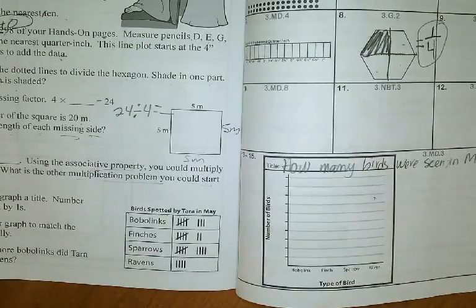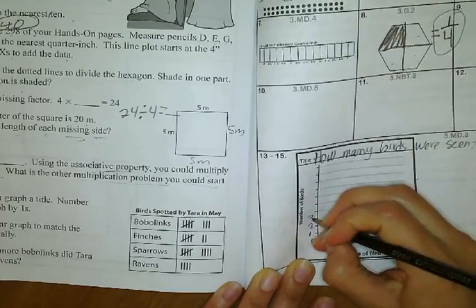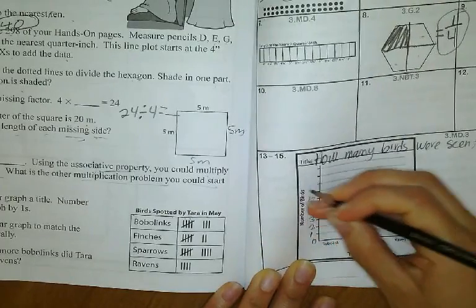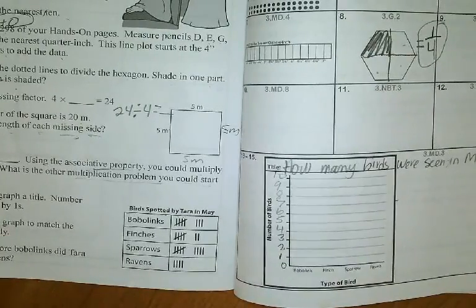No answer is really wrong. Label it by ones. This would be 0, so you start with 1, 2, 3, 4, 5, 6, 7, 8, 9, 10. It's a bar graph.